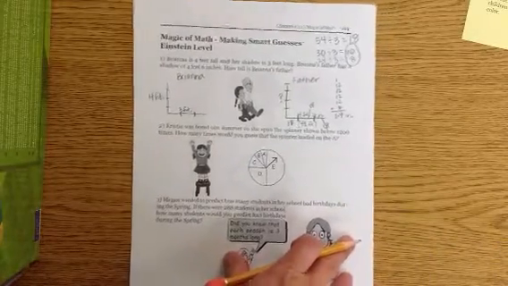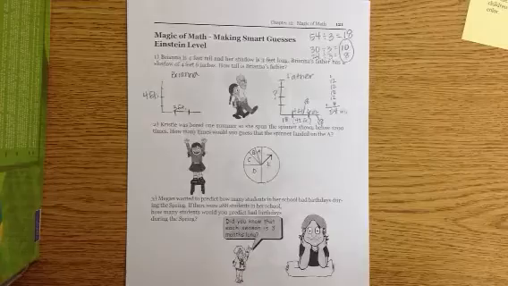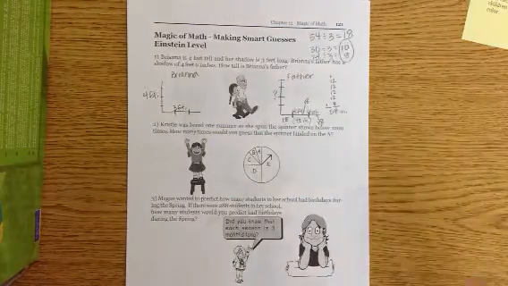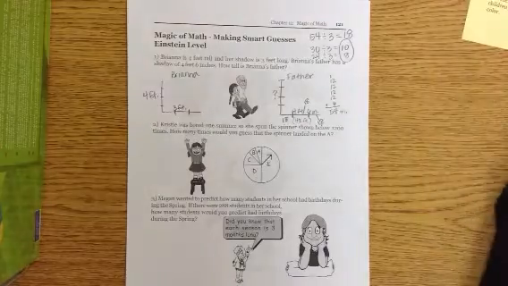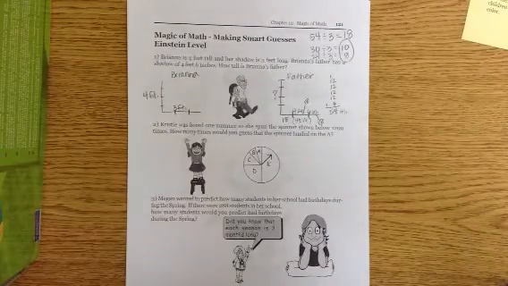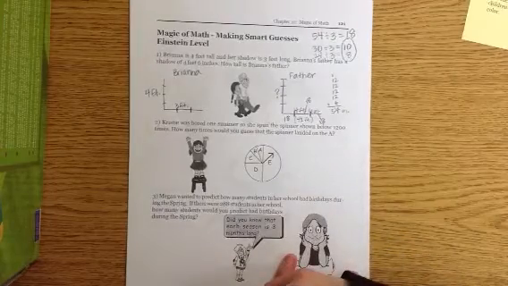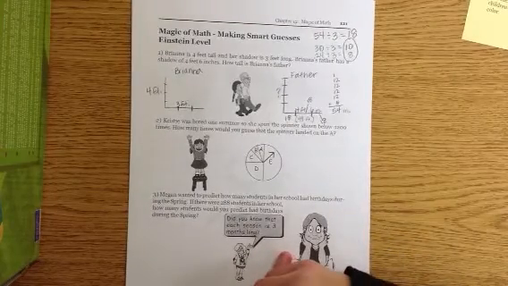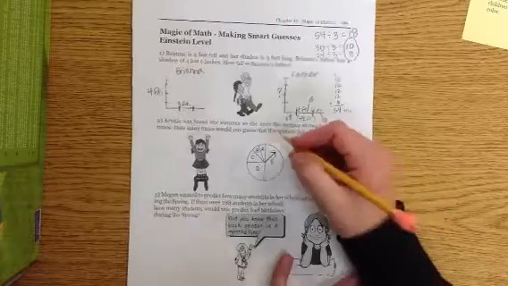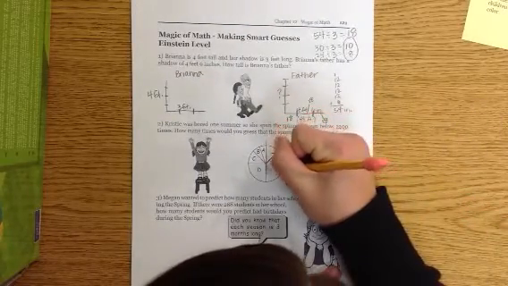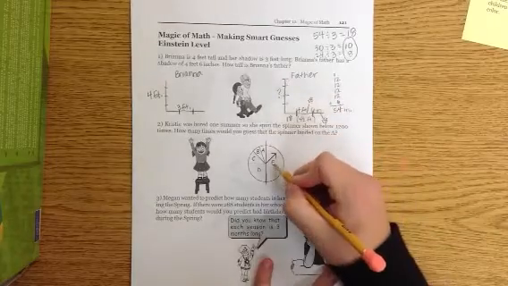Number 2. Christy was bored one summer, so she spun the spinner shown below 1,200 times. How many times would you guess that the spinner landed on A? Okay, this is really similar to the fraction work that you just finished up. So if she spun it 1,200 times, E represents what fraction?